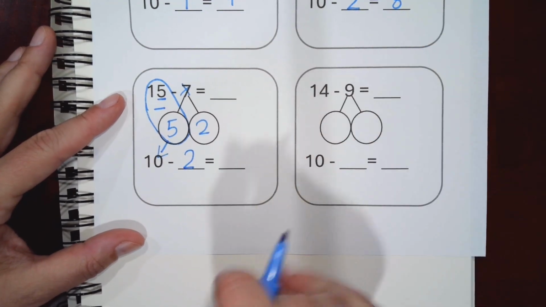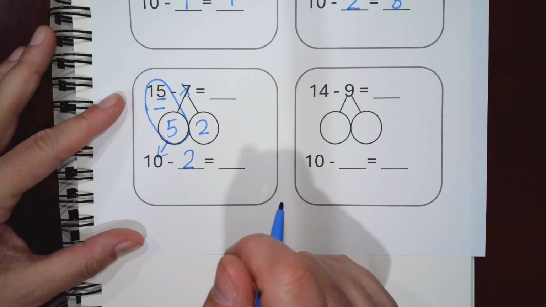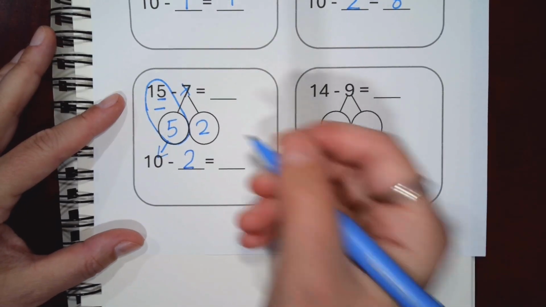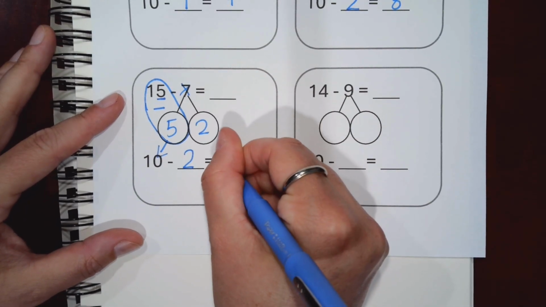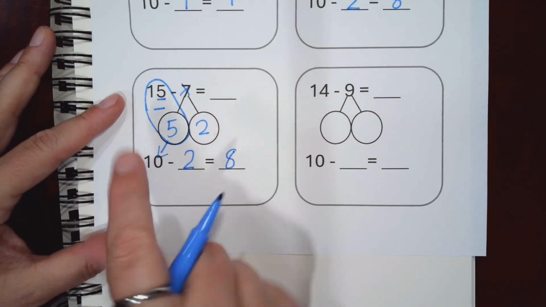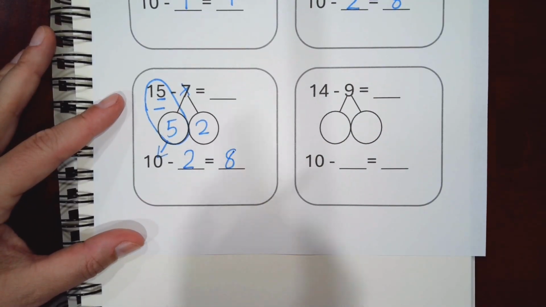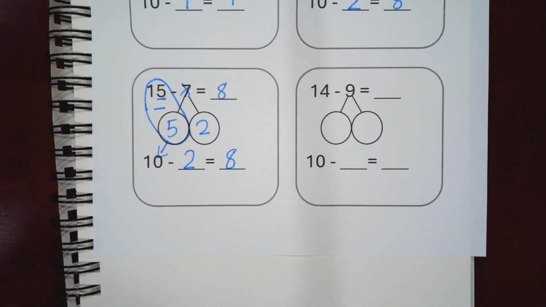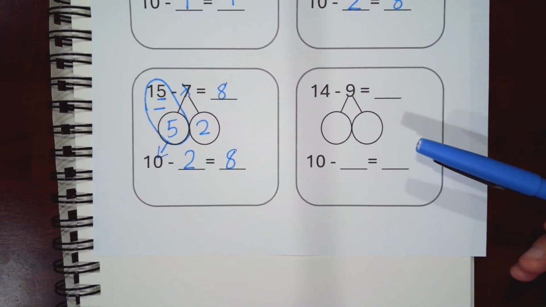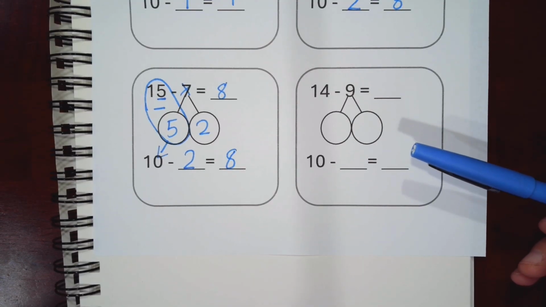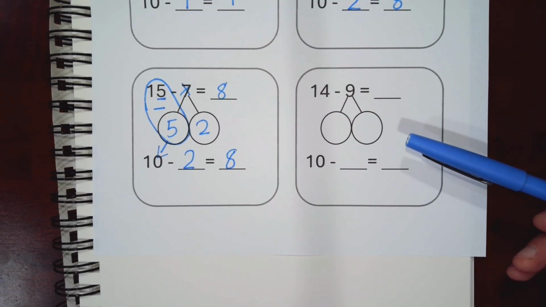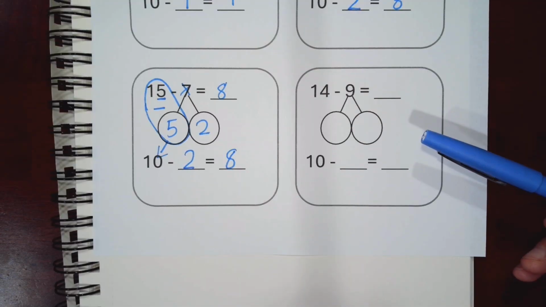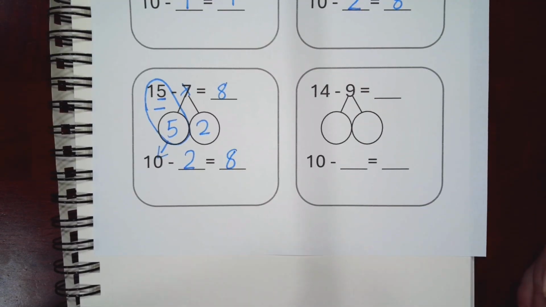And we just did one like this. What was friends with 2 to make 10? If you said 8, you are correct. So 10 minus 2 equals 8. I'm also going to put my final difference up here. Okay, so this one, I want you guys to pause the video and try yourself and then come back once you have it done. So go ahead and pause.